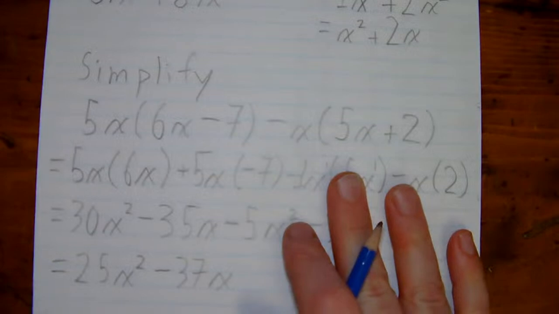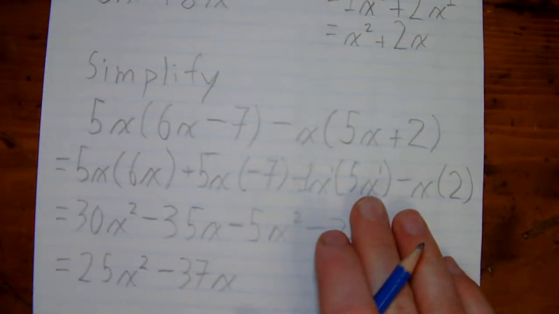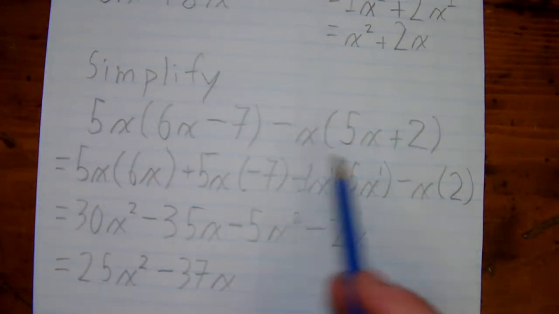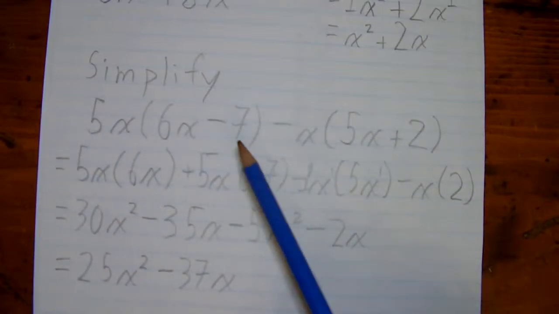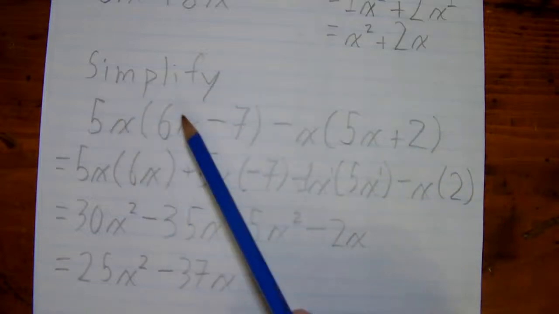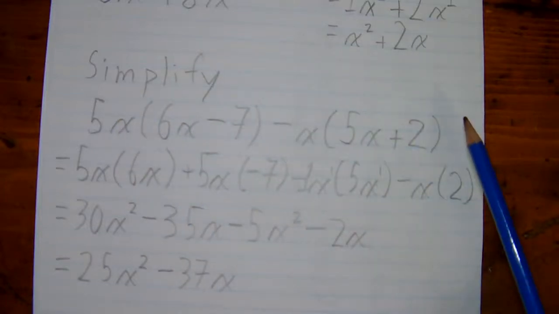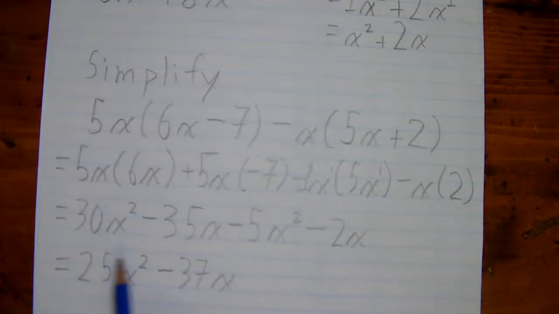Oh, hopefully the autofocus works. Yep, there we go. And so you can see here we took this pretty complicated situation at the beginning. We had lots of brackets. We had 1, 2, 3, 4, 5, 6 different pieces to it. And we've got it down to just 2 terms, no brackets, much simpler.